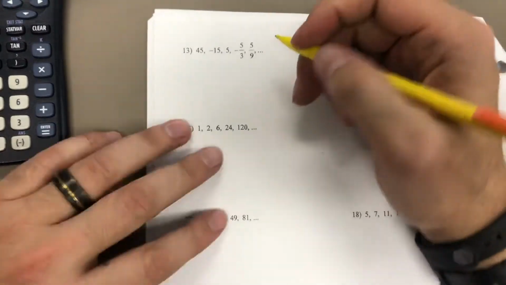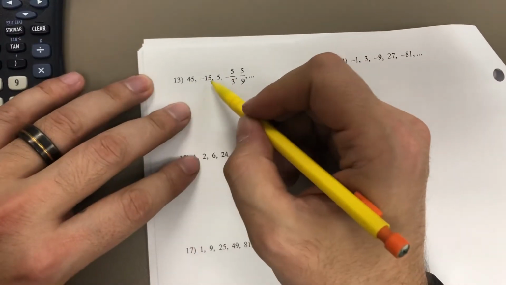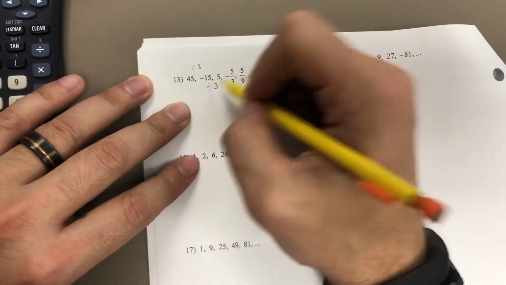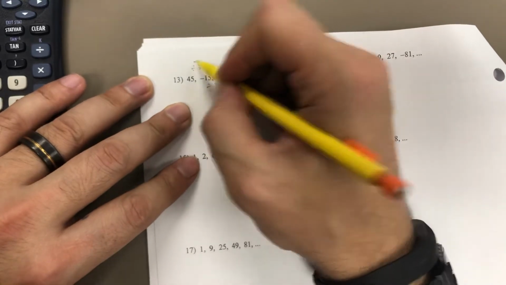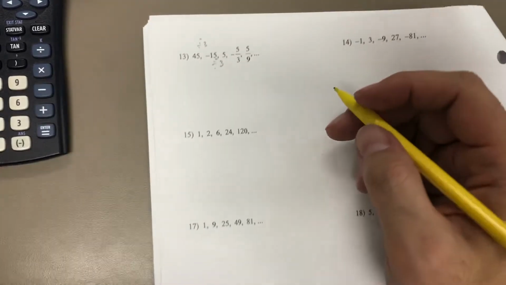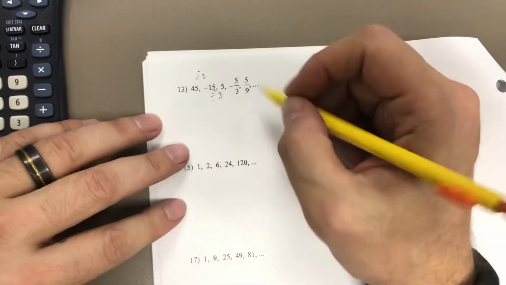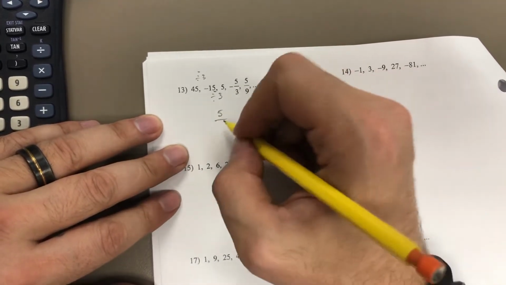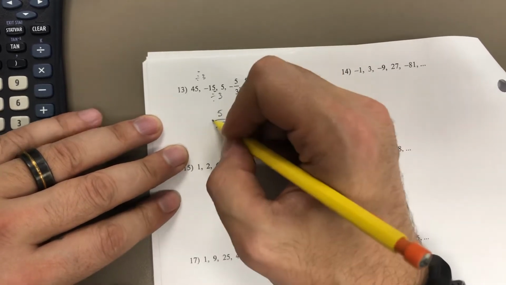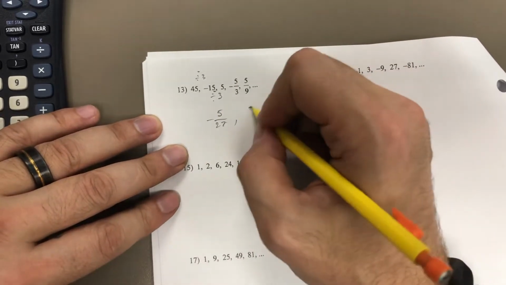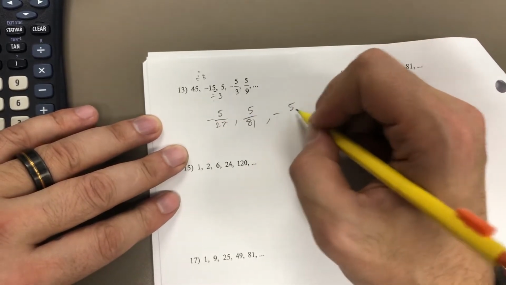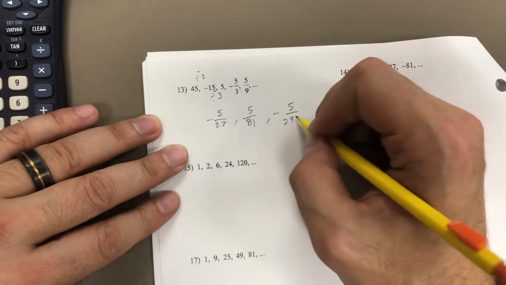So continuing with this, now we have fractions. So let's see, from 45 to 15, 15 to 5, I keep dividing by 3. And it keeps changing signs, so that's also dividing by a -3. So I'll just continue with the pattern. Divide 5/9 by 3, I get 5 over 27. And then now it's positive, so negative. Times 3 again, I get 81, and from negative to positive, then another negative, and then 81 times 3 is 243.